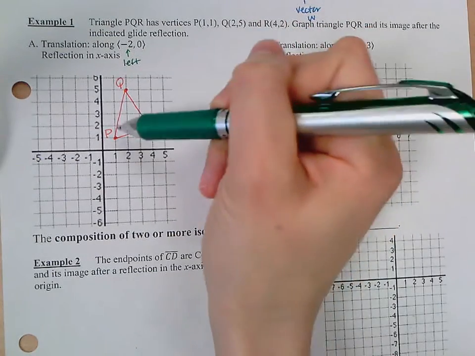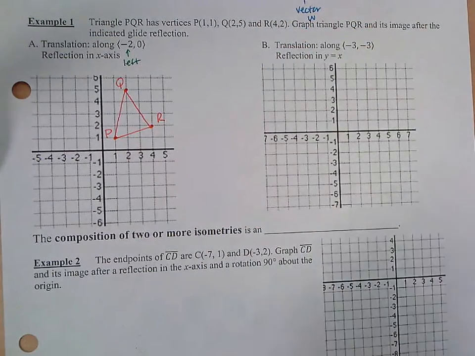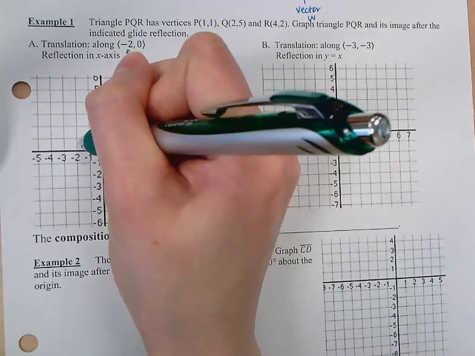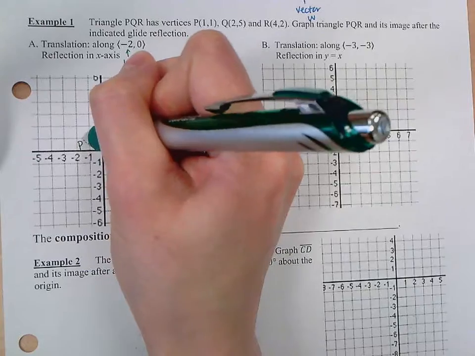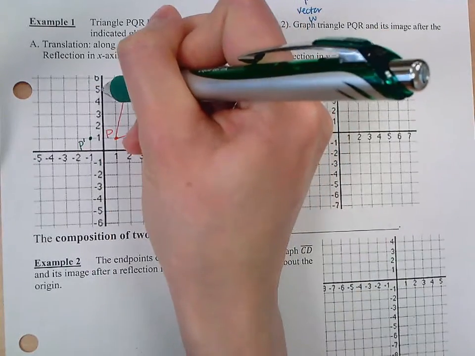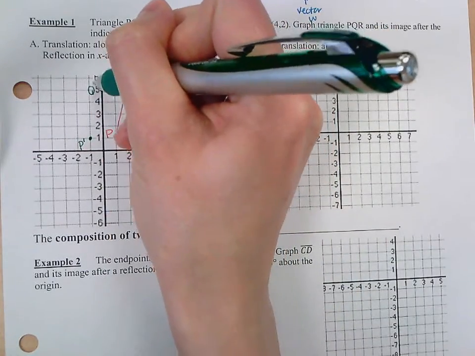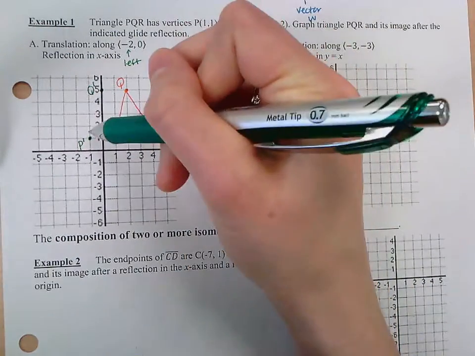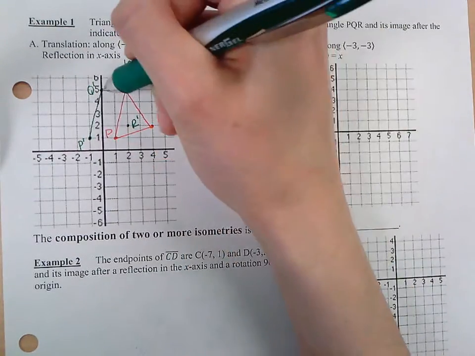So I'm first going to move each of these points to the left 2. And this would be, you can label like this, P prime and Q prime and R prime. And I get this triangle then.